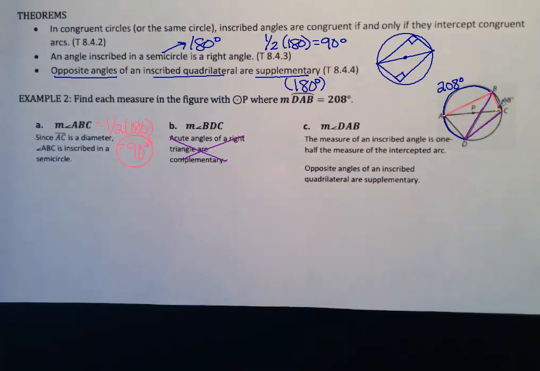They don't look congruent. Doesn't matter that they don't look congruent. What does it say? Congruent circles, inscribed angles: inscribed angles are congruent if and only if they intersect congruent arcs. So looking at this theorem, if they go through congruent arcs, angle BDC is congruent to what other angle? Not ABD. ABD does not go through the same arc, right? BDC goes from B to C, this arc.